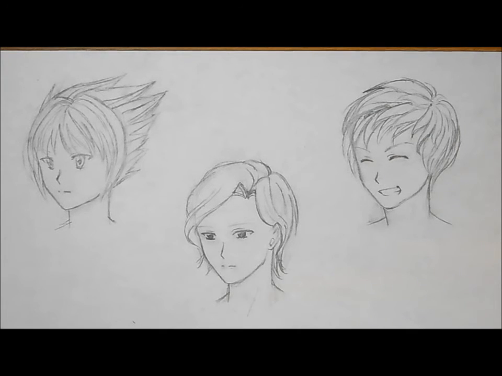I hope this helps a little bit with hair, if not in learning how to draw it, at least in trying to get a varied range of hairstyles. Yeah, next week I will show you how to keep the hairstyles consistent at different angles.